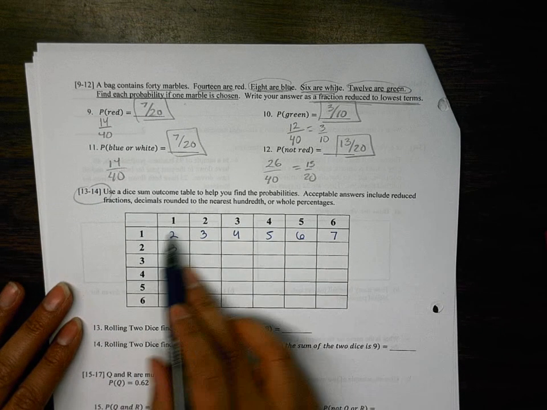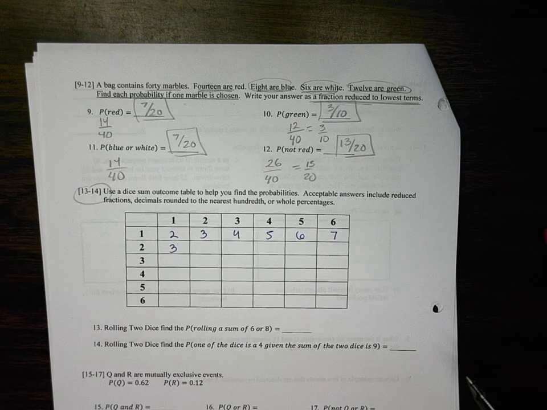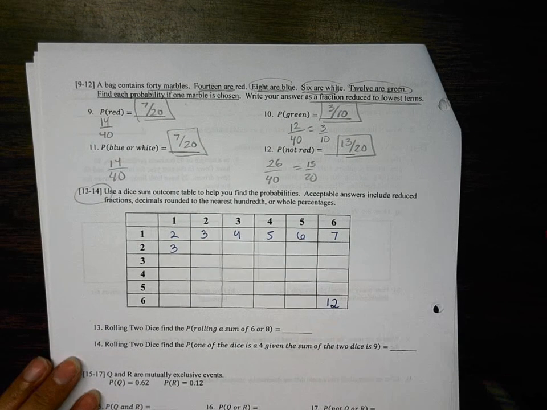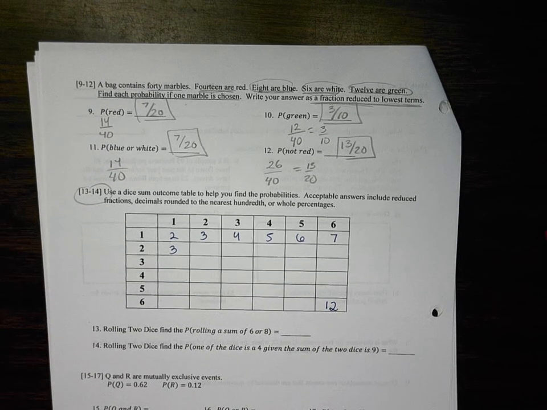Because this is the sum for 2 dice. The dice sum outcome table is here. You're rolling 2 dice and adding the sum up. The smallest possible sum is 2. The largest possible sum is 12. Go ahead and fill the rest of it in.